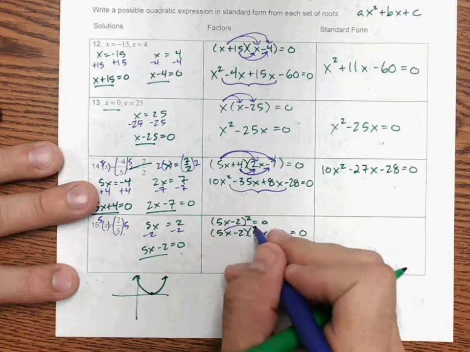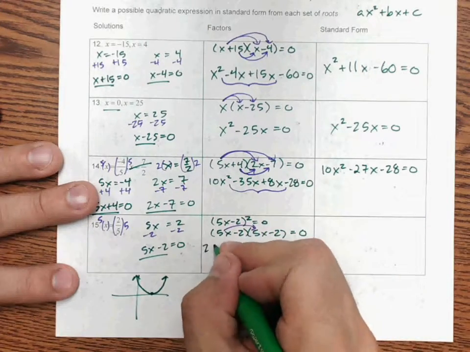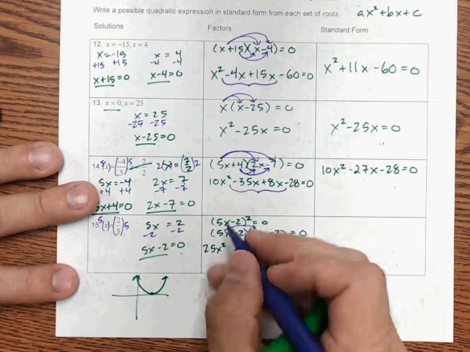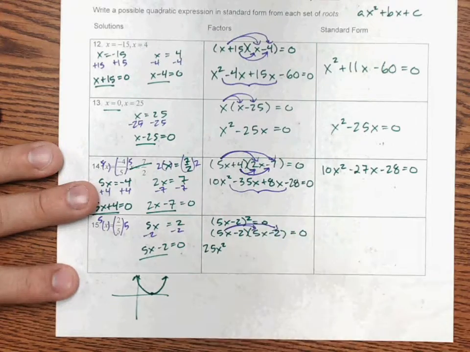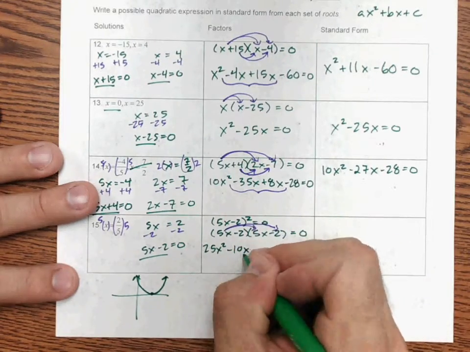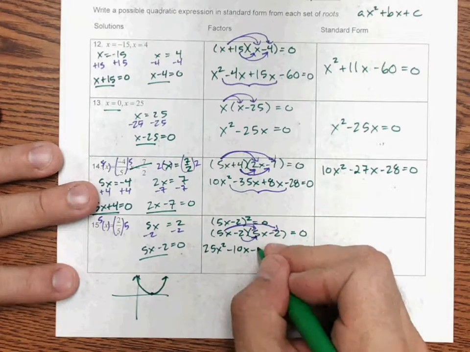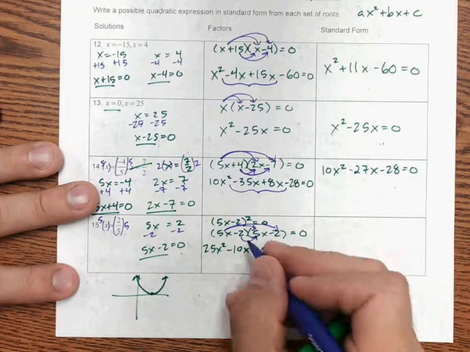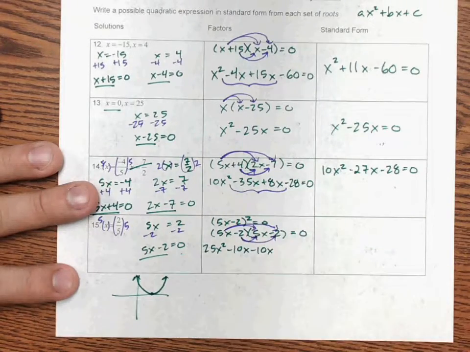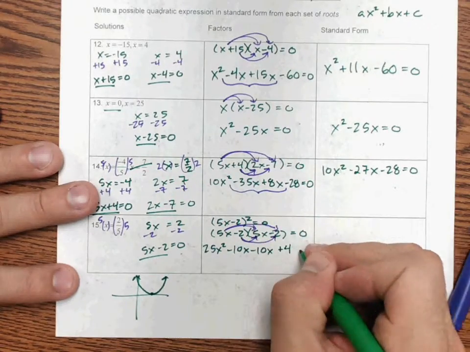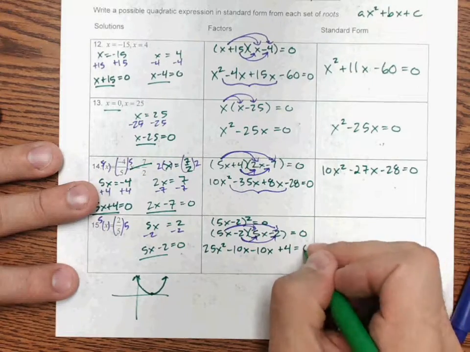So 5x times 5x is 25x squared. 5x times negative 2 is negative 10x. Negative 2 times 5x is also negative 10x. Negative 2 times negative 2 is positive 4. Remember, negative times negative makes a positive.